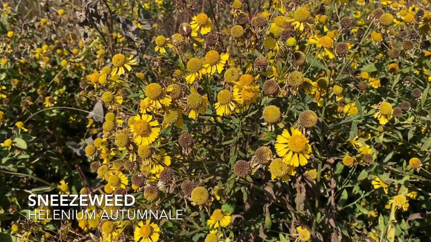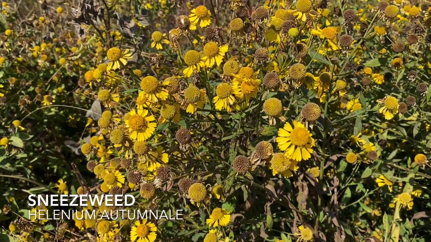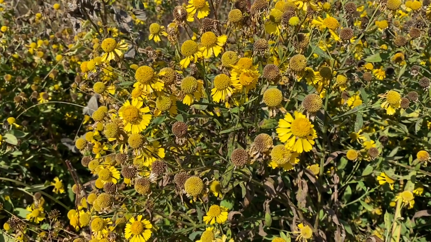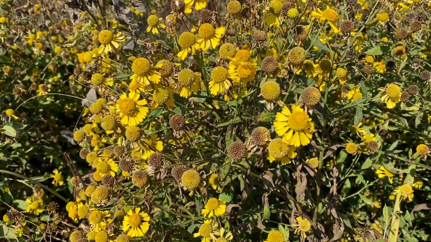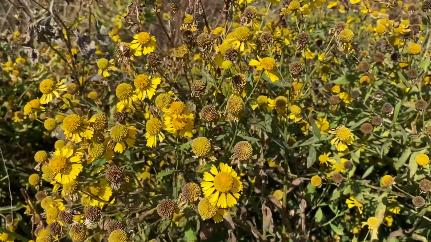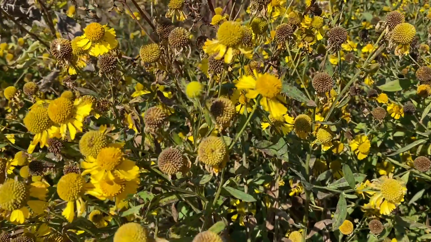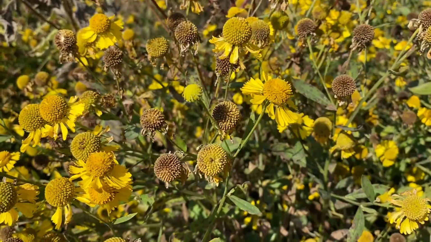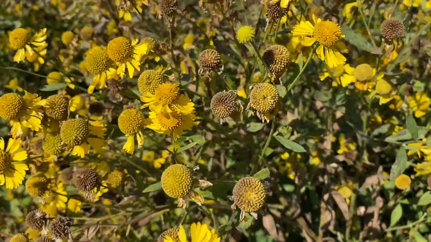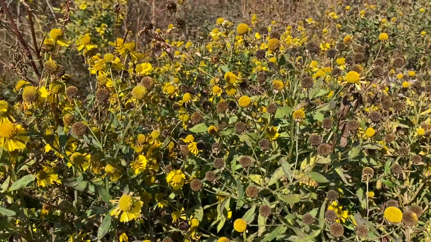So here we have one of our signature fall blooming flowers here on site. This is Helenium autumnale, with the unfortunate common name sneezeweed. And you'll notice the specific epithet autumnale refers to autumn, so it's known for blooming this time of year, where you won't see it at all earlier in the year. And you can see it's just coming down from peak bloom. You see a little less than half of the total flower heads are still showy. A lot of them are starting to turn brown and go to seed.